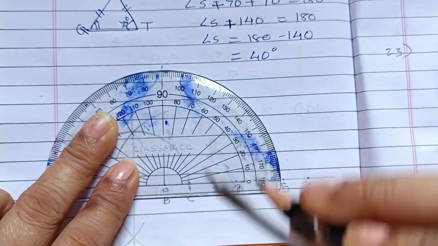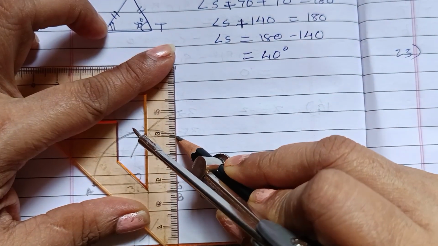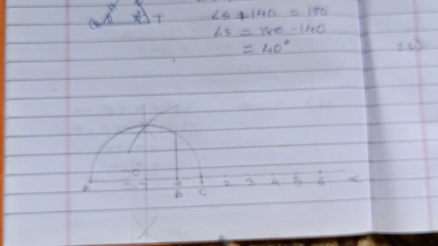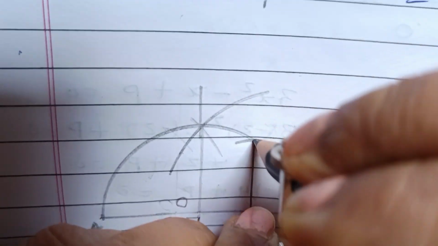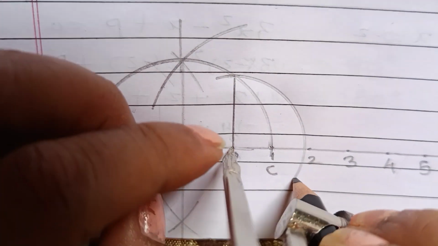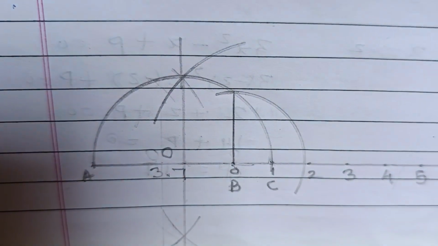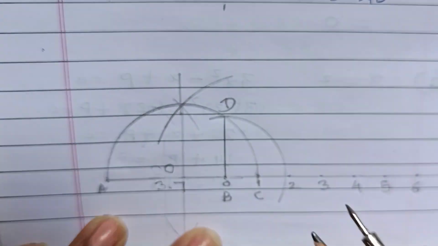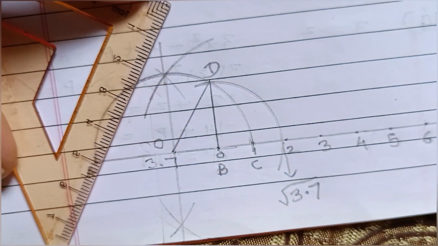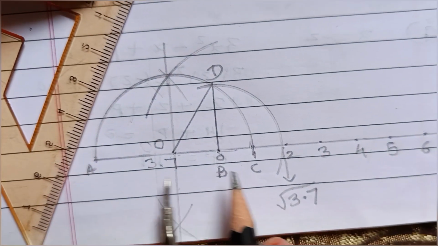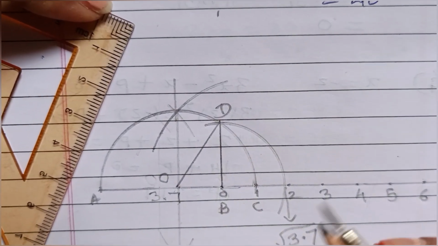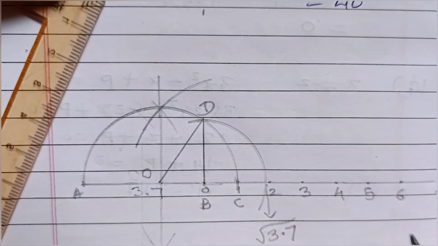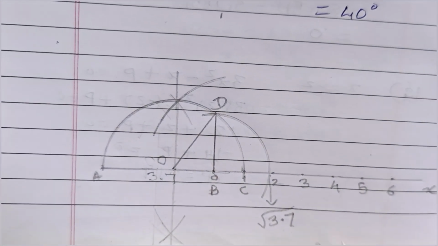Construct 90 degree from point B. Join the line with the help of compass. Now draw an arc BD. Now join OD. Construct an arc, and this is your representation of root 3.7.